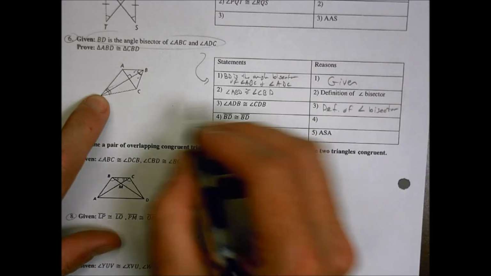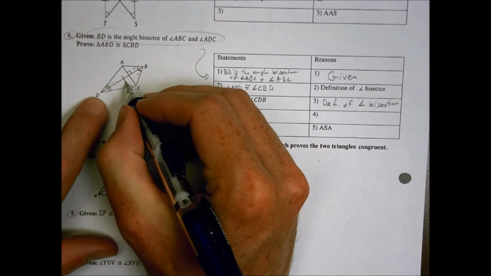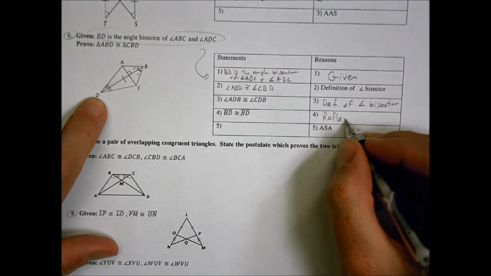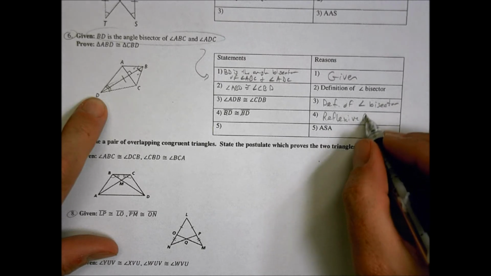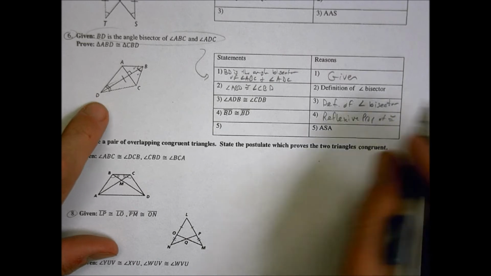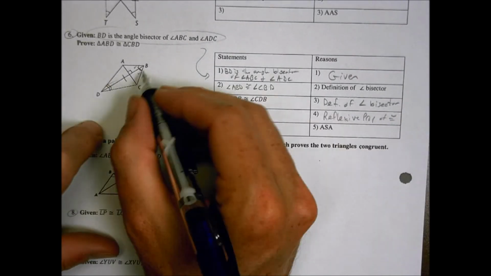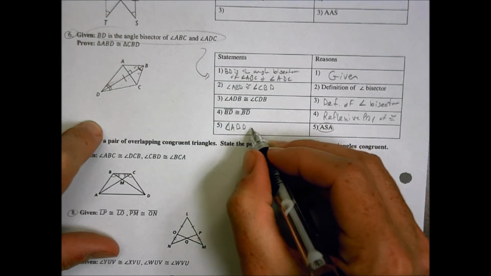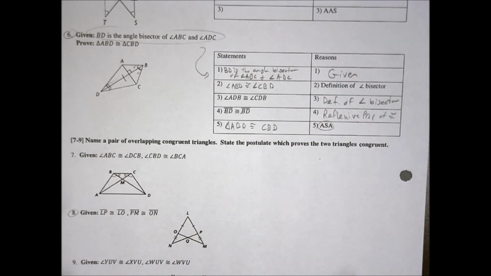The next thing we do, again, it seems like always, we say that BD is congruent to BD. So this BD equals that BD. And that is the reflexive property of congruence. And then finally, we copy down our goal. Now we can say, because of angle side angle, that triangle ABD is congruent to CBD, like so.